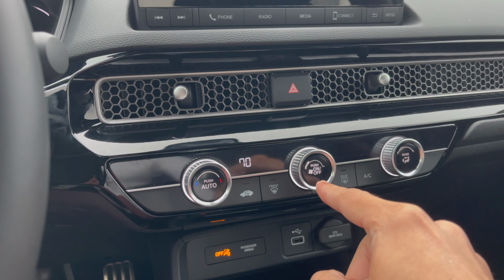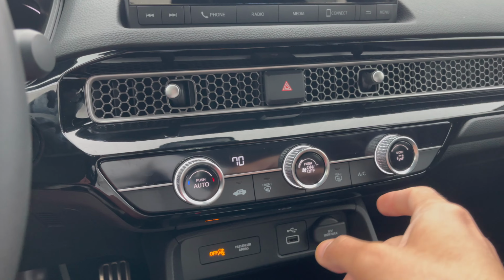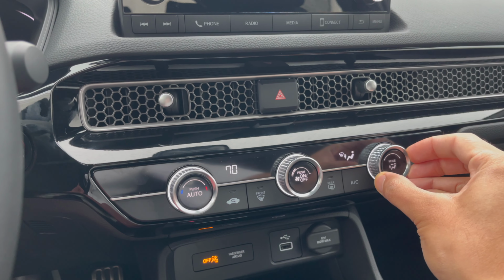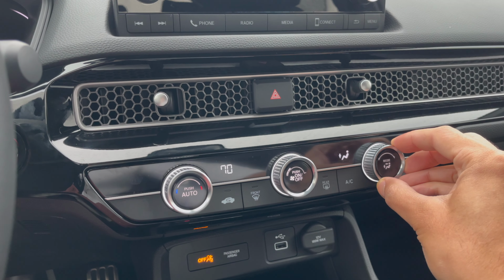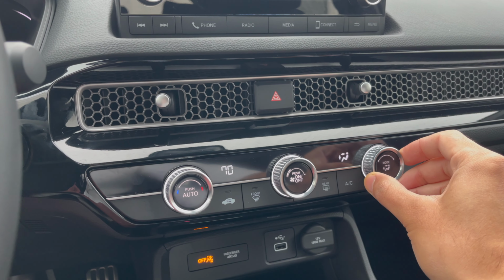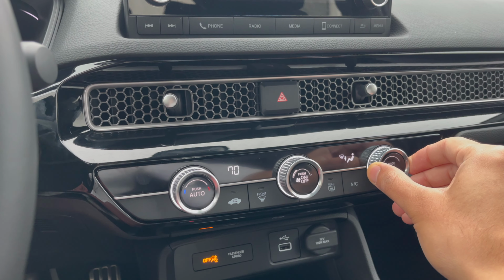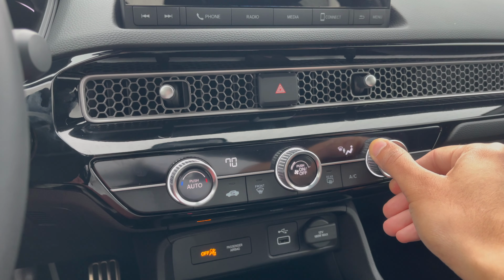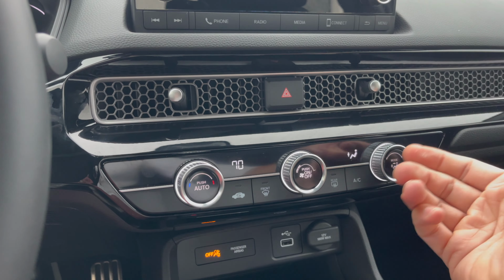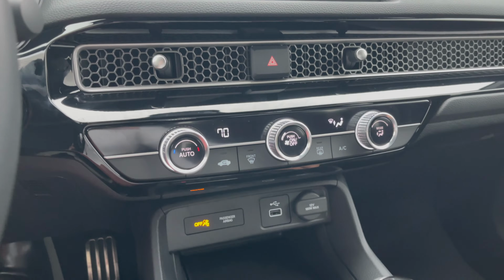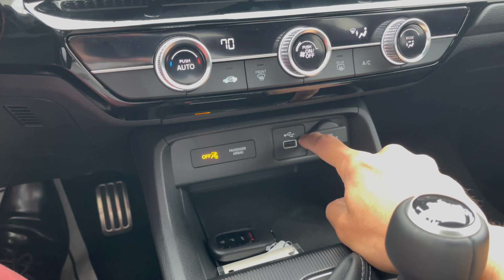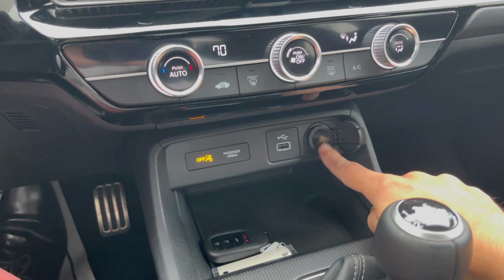Then the fan, this on and off, and the mode is here, so you've got to click, turn back, counterclockwise or clockwise. So you can change the modes, whatever you want to vent air coming through, and that's about it. And you've got the USB port right here. You've got the cigarette lighter right here.